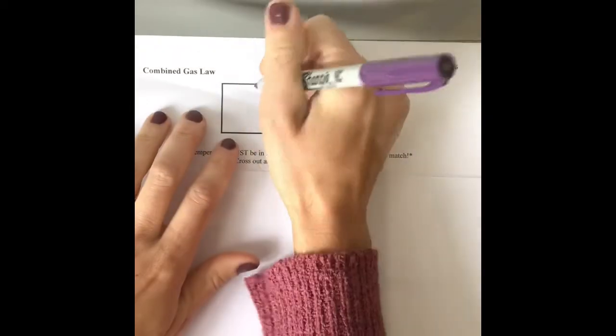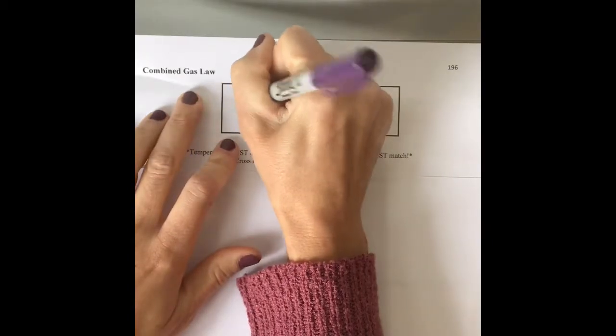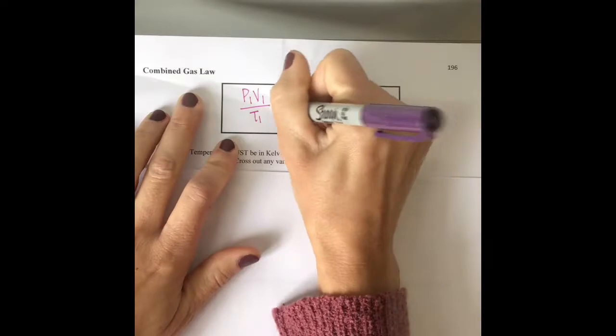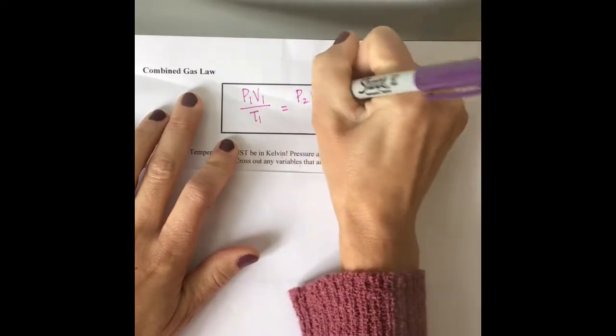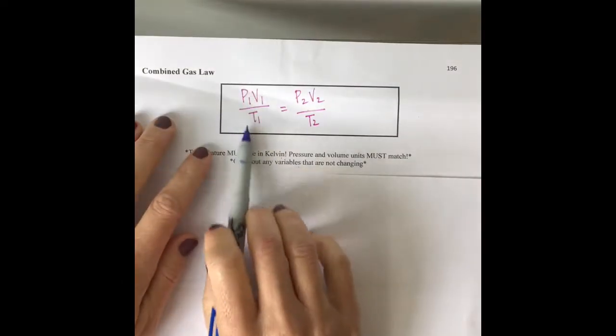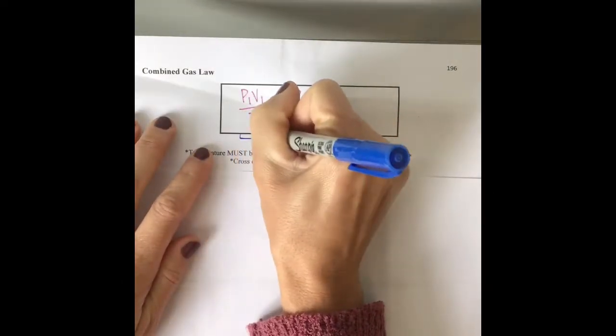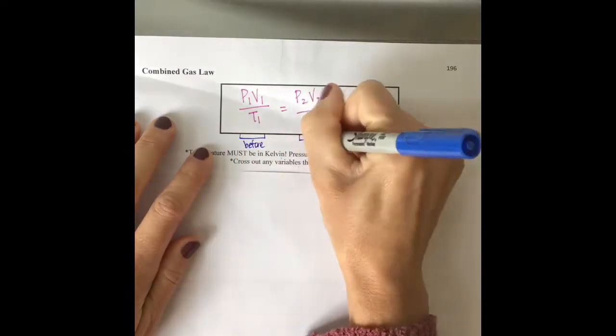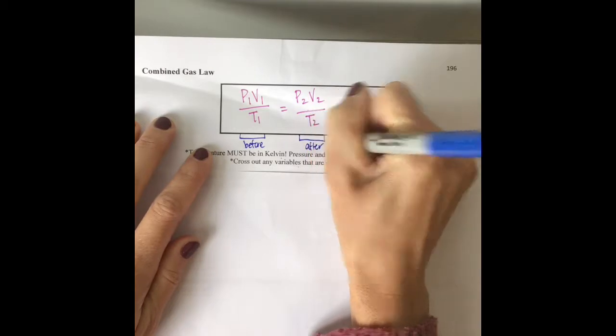Okay, on the back of your notes today, we are going to combine those gas laws that we just talked about into the combined gas law. And this is what it looks like. It says P1 V1 over T1 equals P2 V2 over T2. These variables here I like to label before. And these I label after.